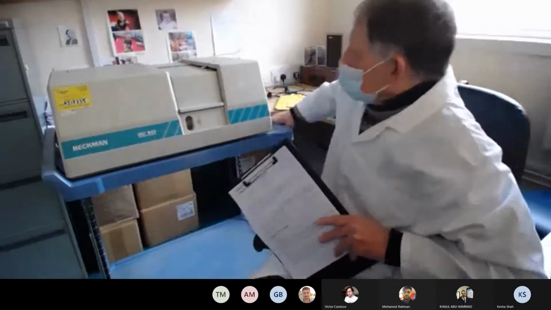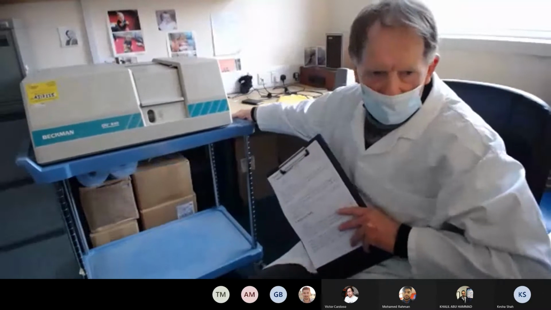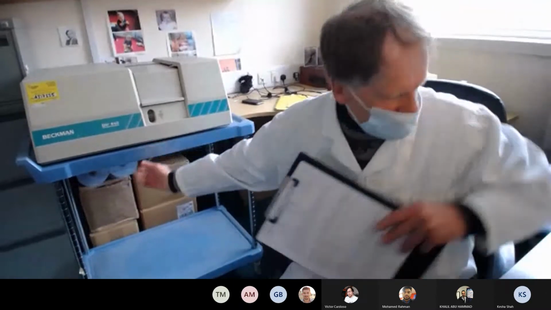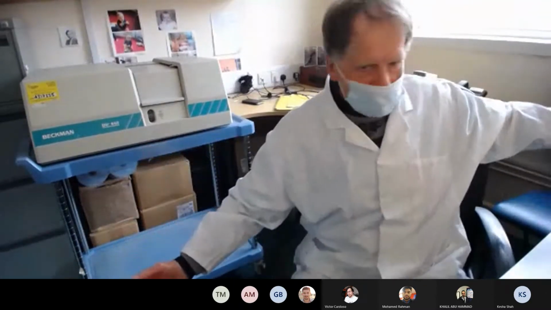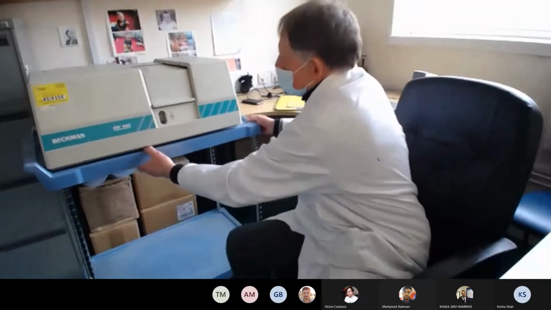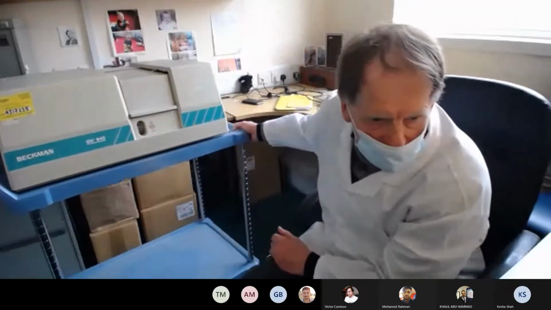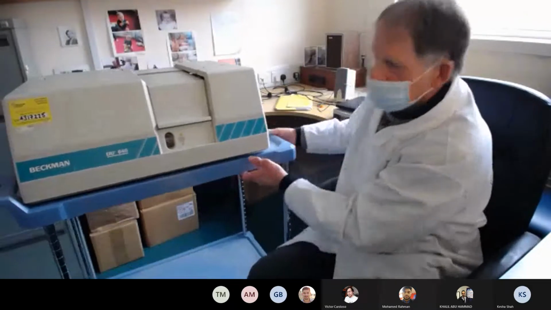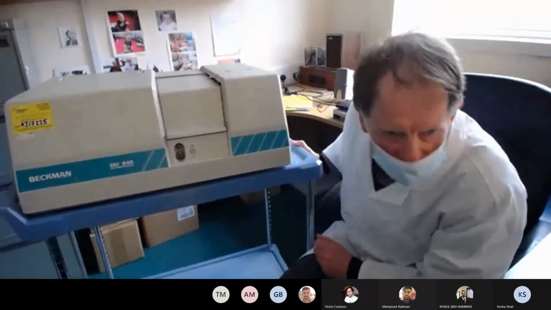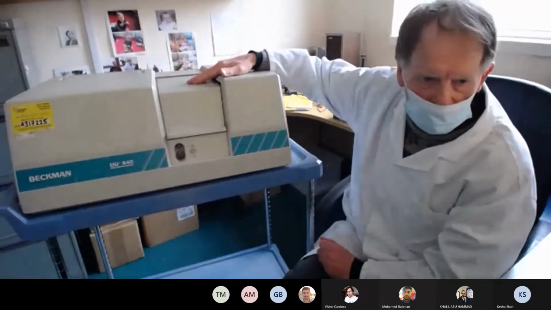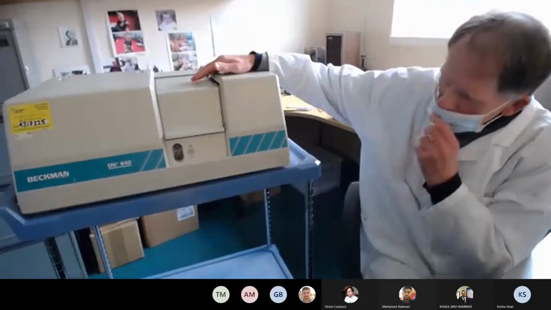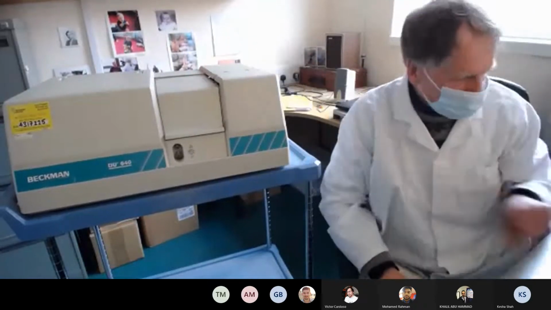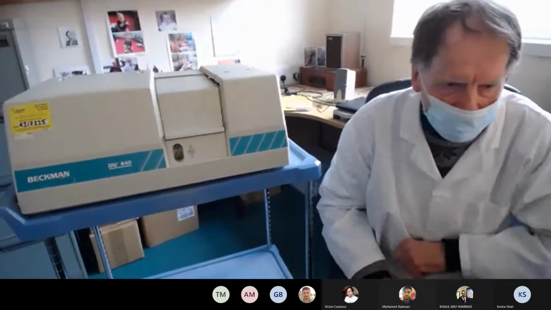So you may wonder what's inside these. Let's try and get that into view. Right. Let's get the camera down there. Can you all see my friend, my spectrophotometer? That's the Beckman DU640 spectrophotometer.